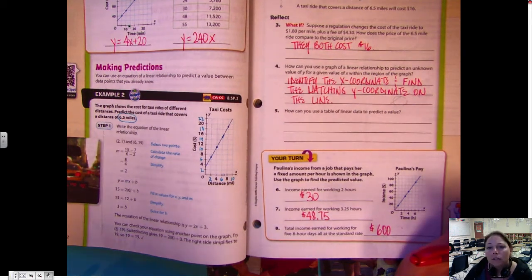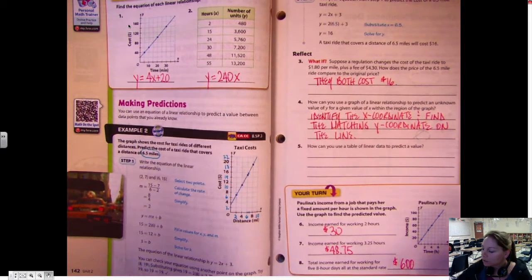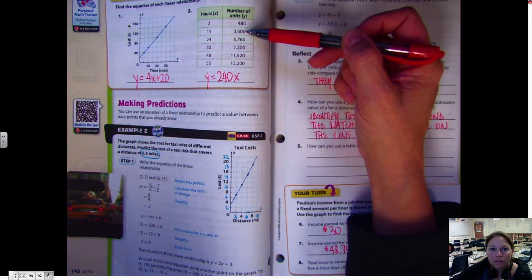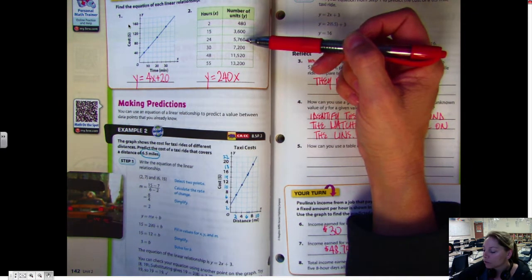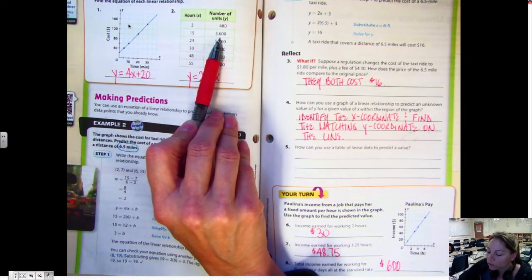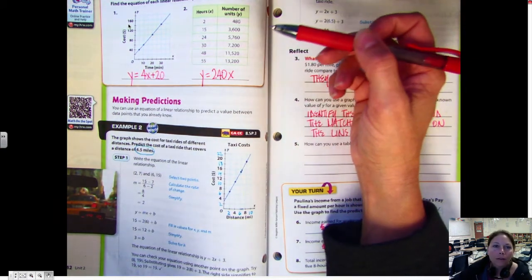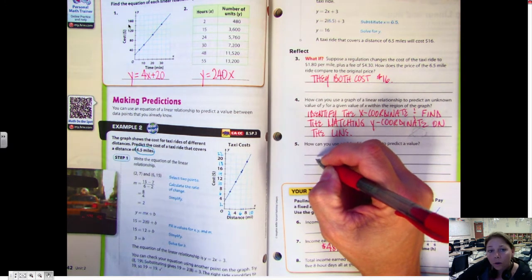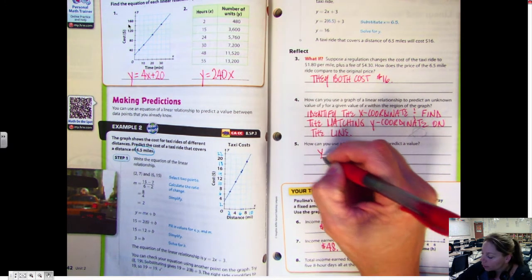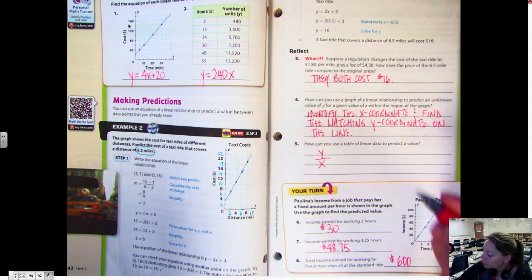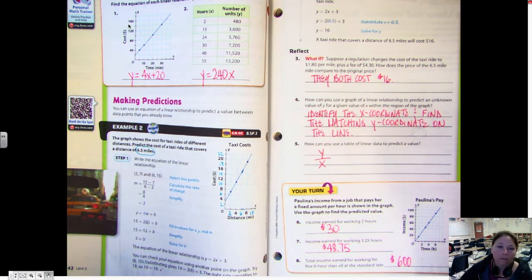And how can you use a table of linear data to predict a value? So in this case, we knew that if we were trying to figure out how to get from 480 to 3,600 and how to get from 3,600 to 5,760, or how we got from 2 to 480 and 15 to 3,600, we could figure out a relationship by comparing our x and our y. And so what we learned was that we could find the slope or the constant by doing y over x. And that would give us our constant. So that's one way that we could use a table to predict a value.